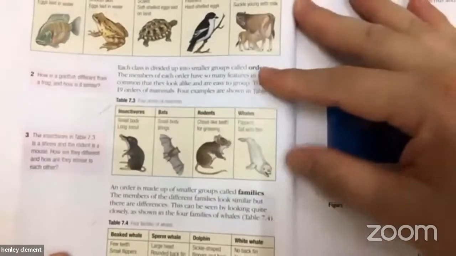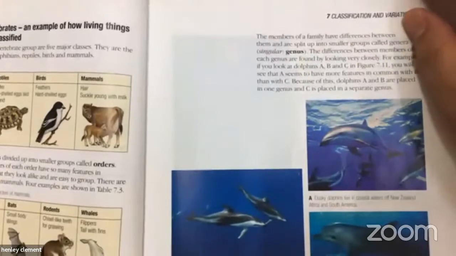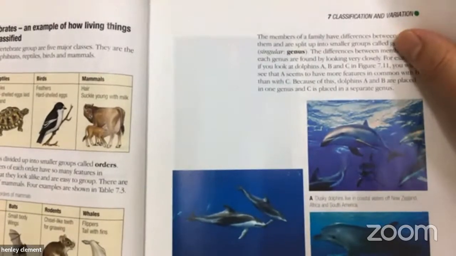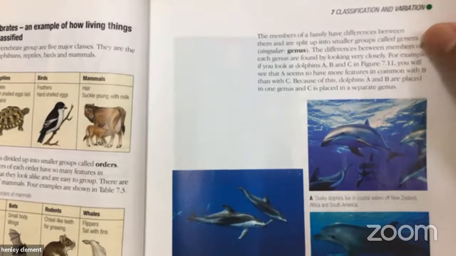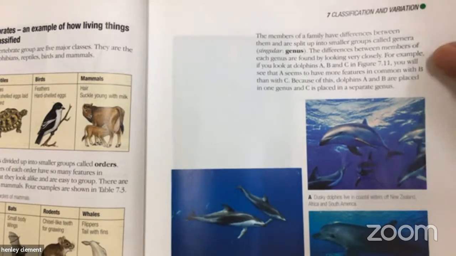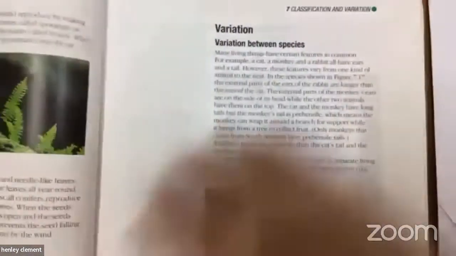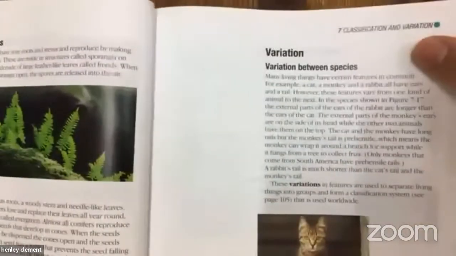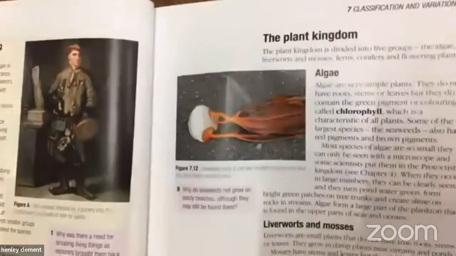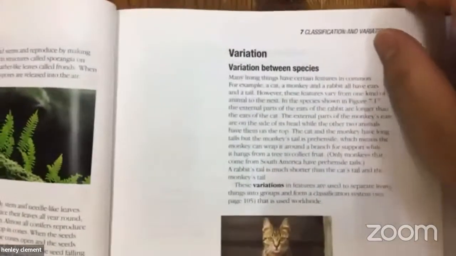Then we learn about orders, and also the families. And then finally we go to the genus and species. We also learn about the plant kingdom, and then about ferns, conifers, liverworts, mosses, and also the flowering plants. Lastly, we go for variation.